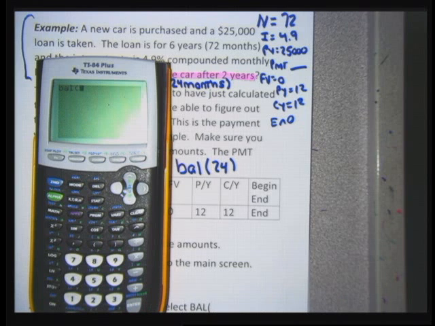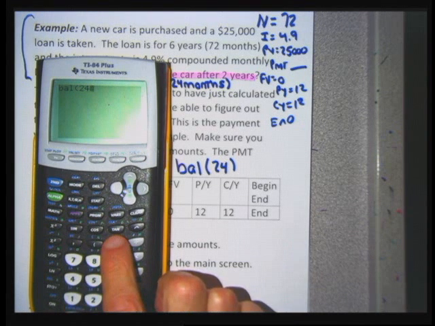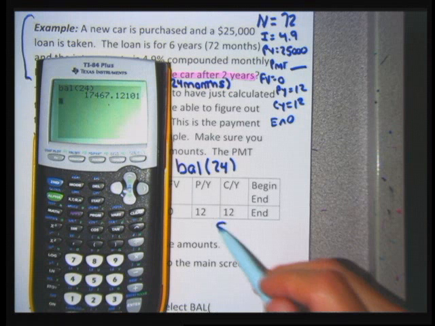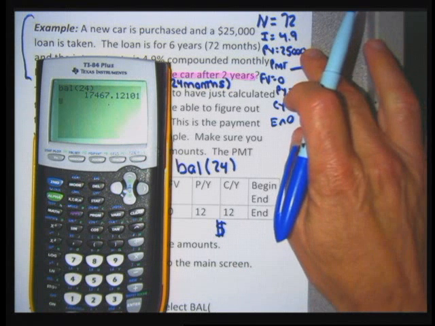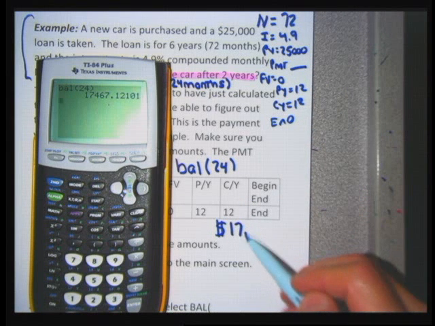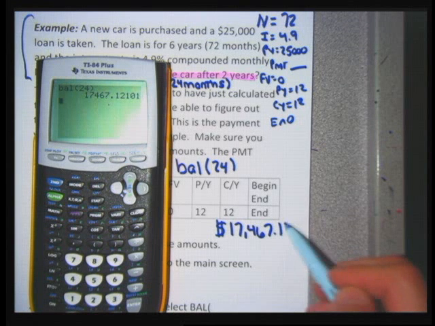Now I'm going to type the number 24 because it's the balance after 2 years, and 2 years is 24 months. I don't have to close the parentheses, but I will. And so the answer to this problem, how much is owed after 2 years? Your initial loan was $25,000, and after 2 years, you still owe $17,467.12.